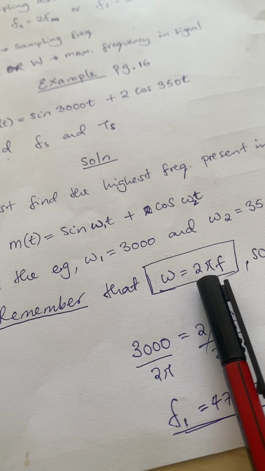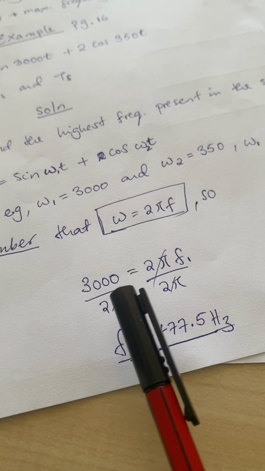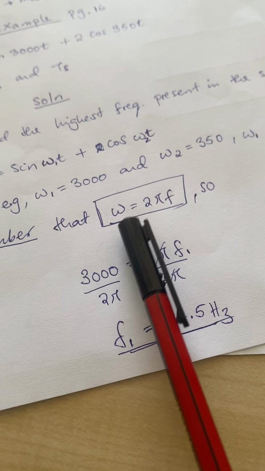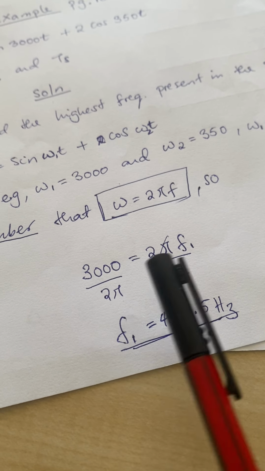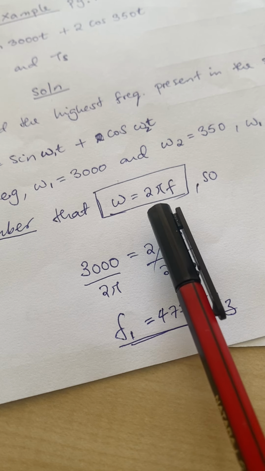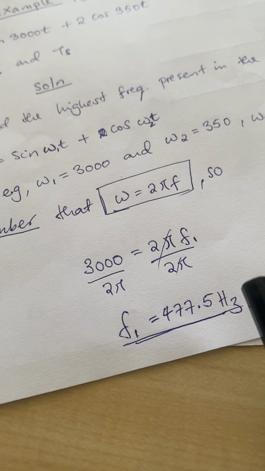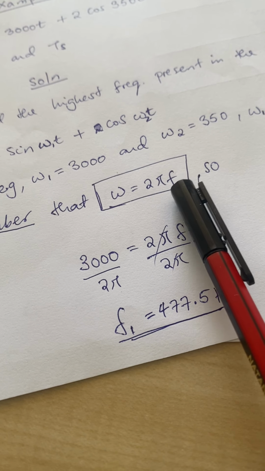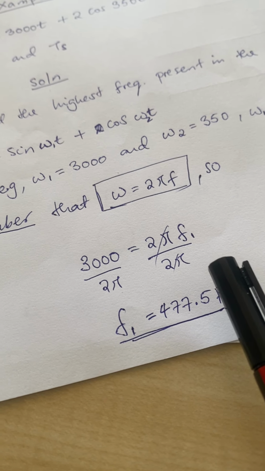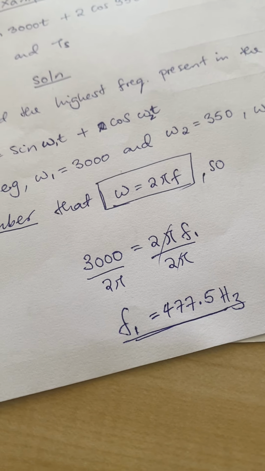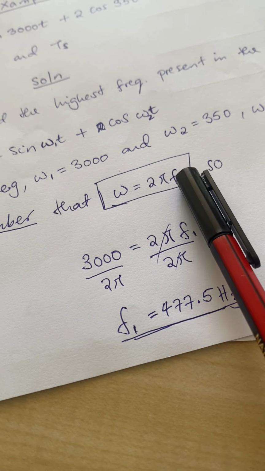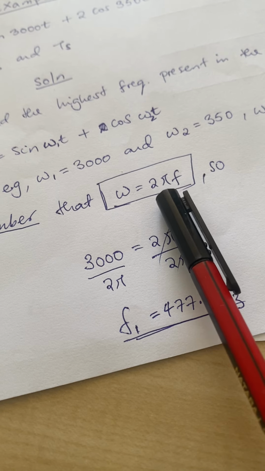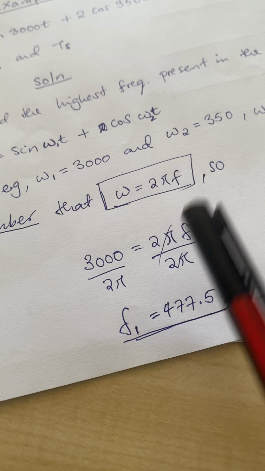So if I go back to this relationship, my omega is 3000, which is equal to 2 pi f. What I'm looking for is this f, because this f is what's going to give me fm, the maximum frequency present in the signal. The only unknown I have here is f.